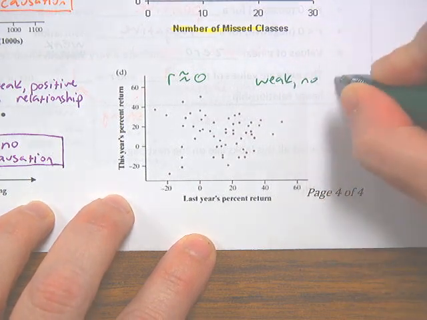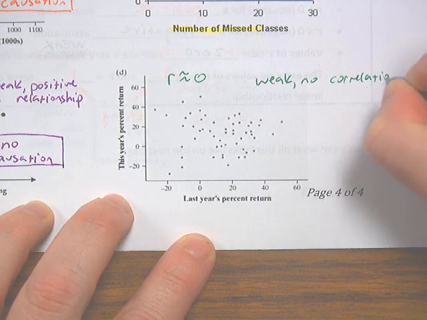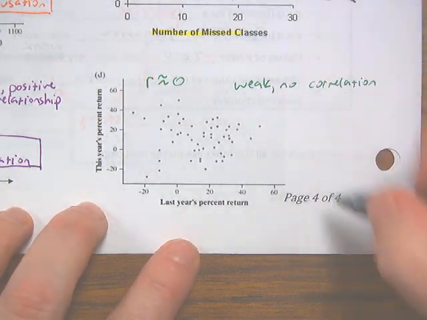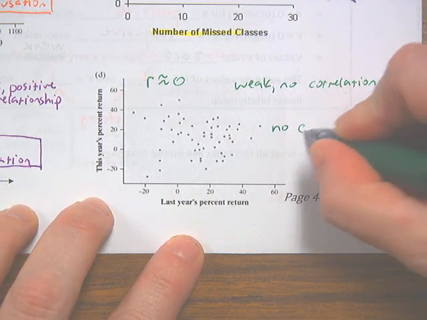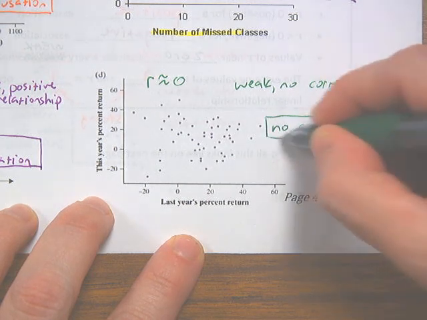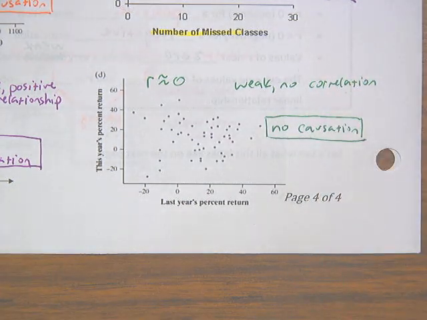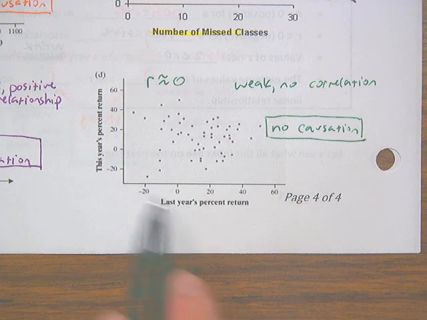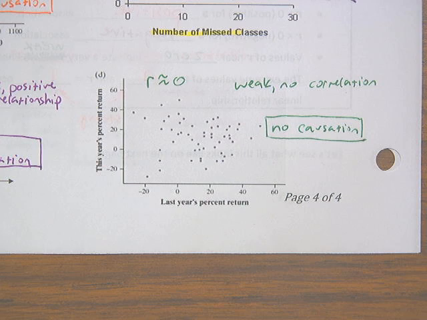Weak, no correlation. And because of that, there's for sure no causation. Last year's percent return, whatever that means, definitely has no cause and effect relationship with this year's percent. And we can see that because of no correlation.